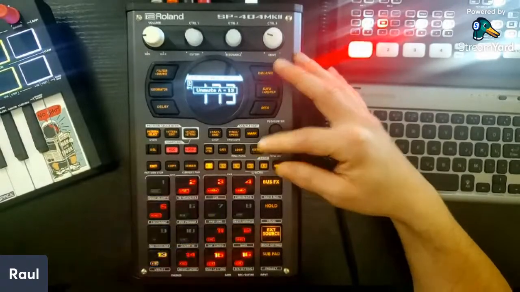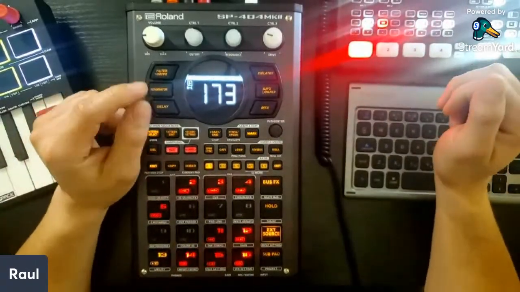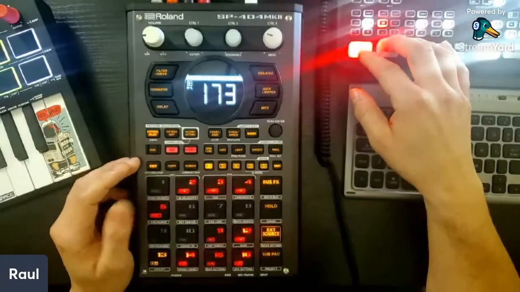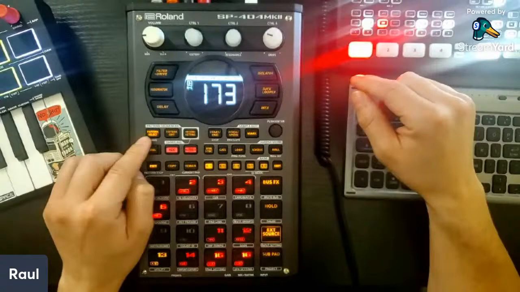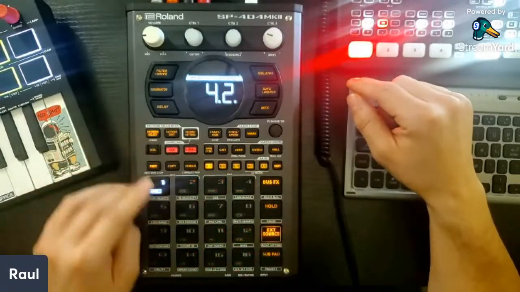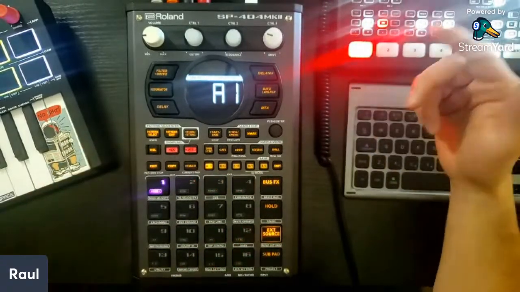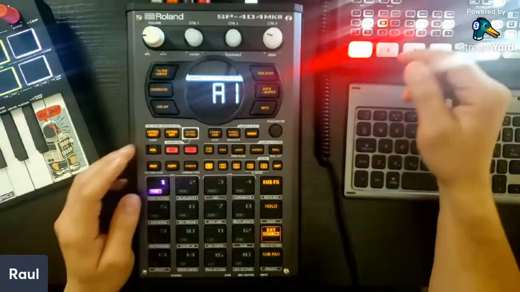Or I could start with this kick. Let's start with this kick, okay? So now I have just the kick playing. And then if I press pattern select again, that's what I want to do in order to stop the pattern, so I can get into resample mode.